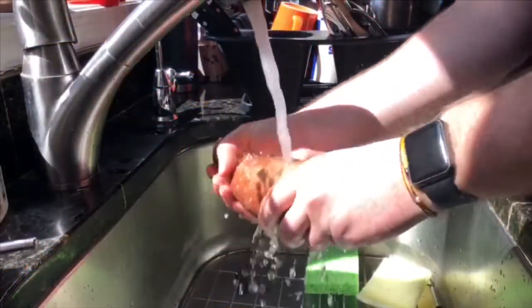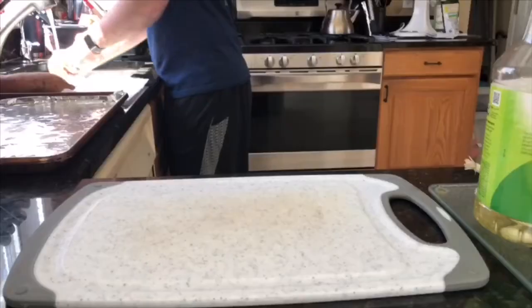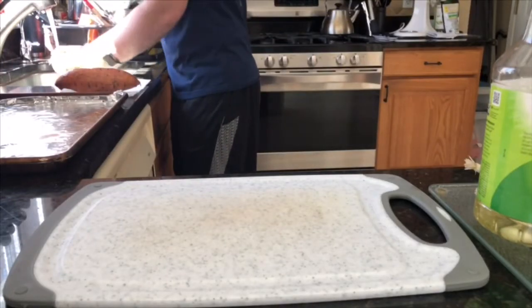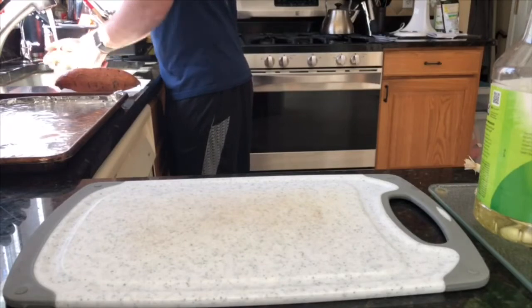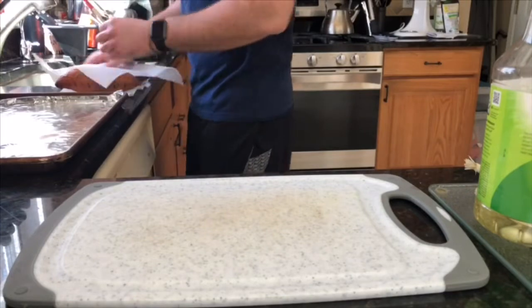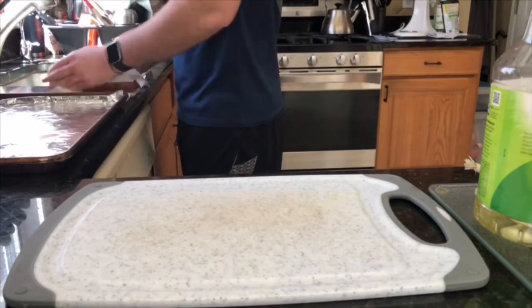Start off by washing the sweet potatoes. A tip to use to reduce some starch in potatoes is to place cut pieces into cold water. It doesn't take long for the water to look cloudy once it leaks off the surface. You can drain this and then put it in more cold water until it's clear.